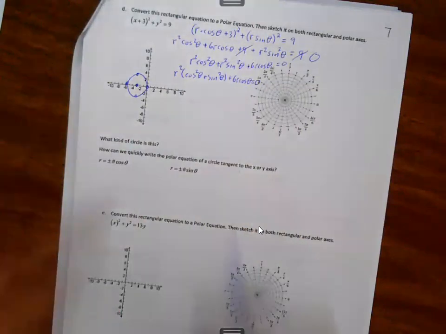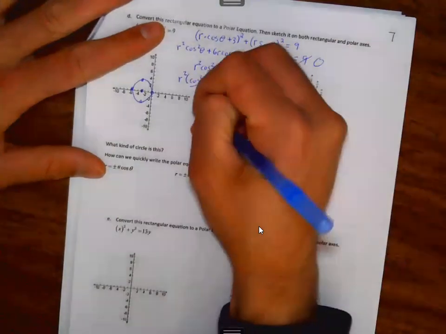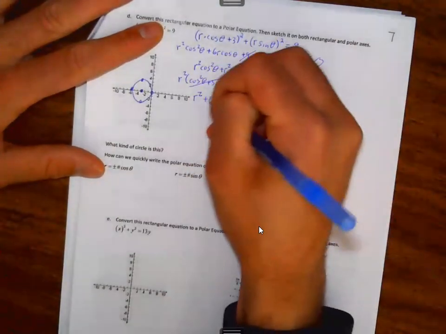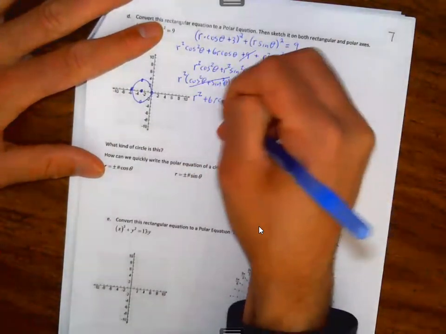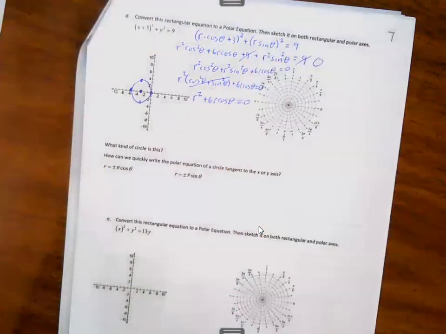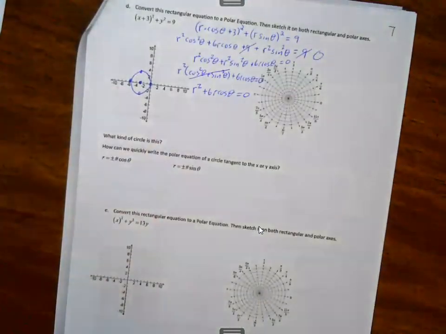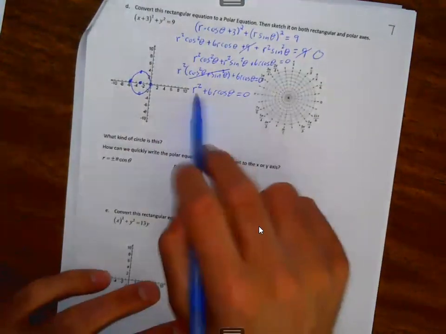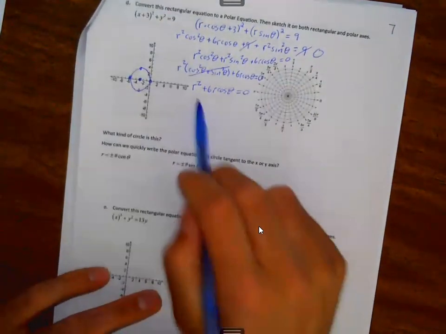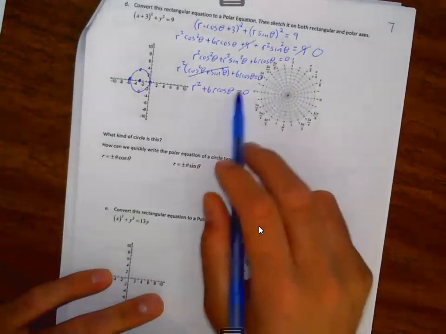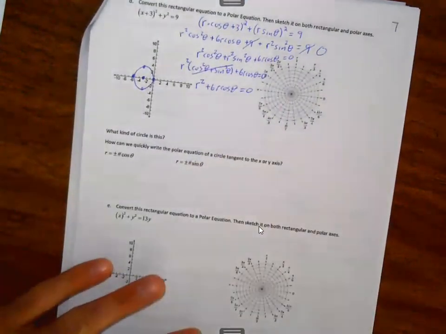And watch what happens. If we know sine squared plus cosine squared equals 1, boop, that's gone. And that's a math term, boop. So we get r squared plus 6r cosine theta equals 0. So we just simplified this to this. Then what you're gonna do, when you have an r squared and an r set equal to 0, factor out an r.